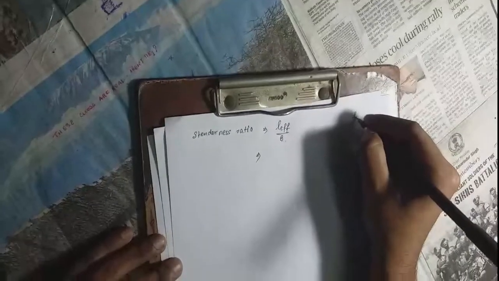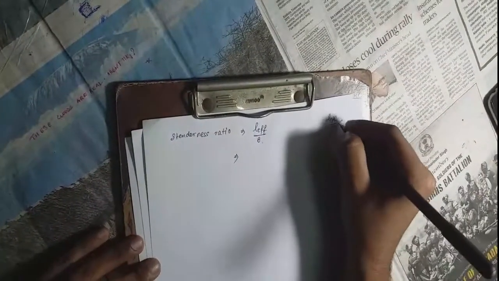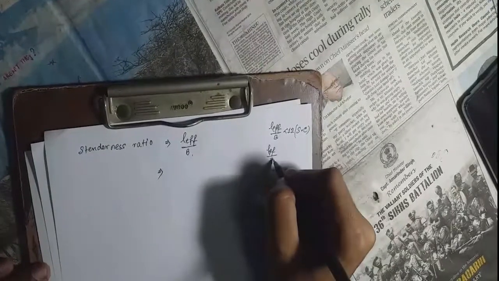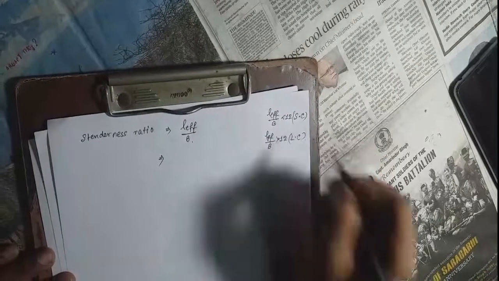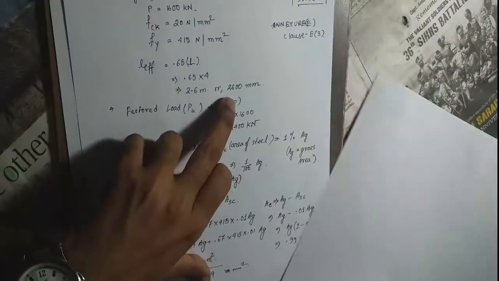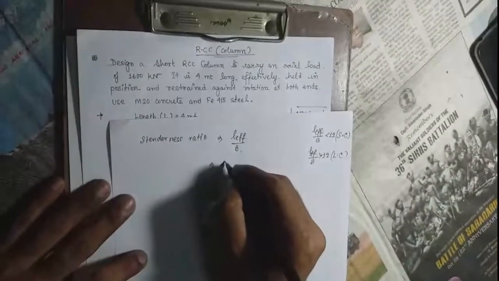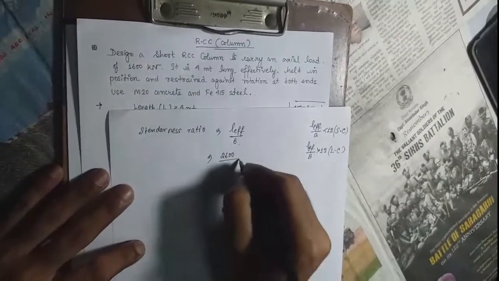So the term comes out here that if we get this L effective by breadth value less than 12, it will be a short column, and if we get the value L effective by breadth greater than 12, then it's a long column. So you have to know this; these values differ. Now L effective, that is the effective length, we all know is given here as 2600 mm, so I am writing it here: 2600 mm divided by its breadth.